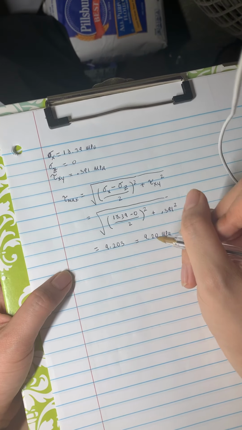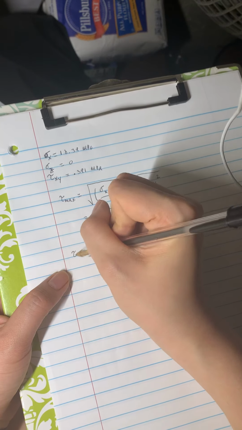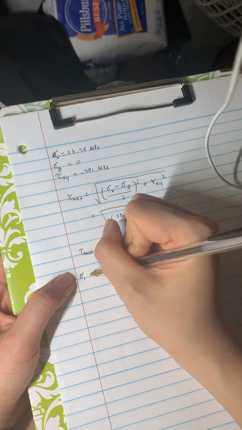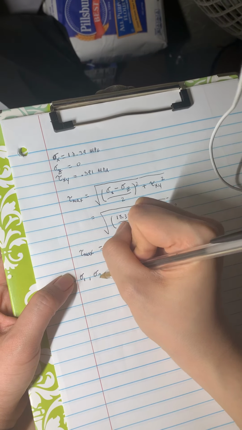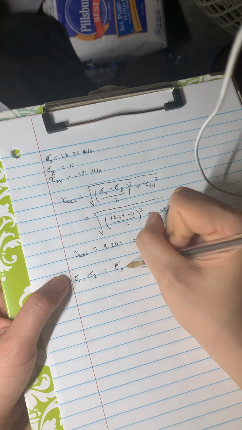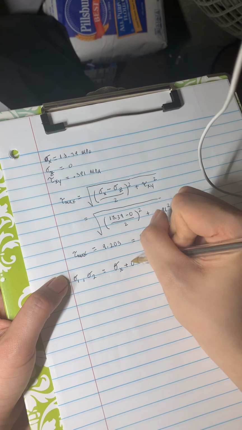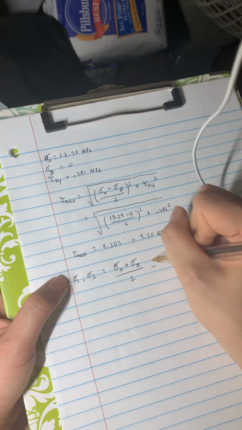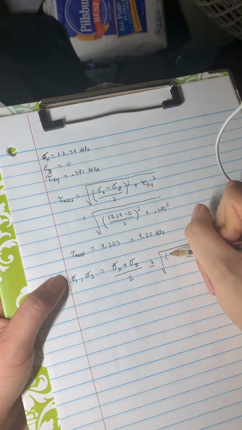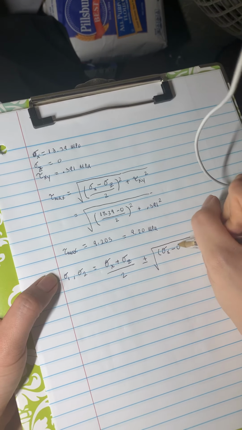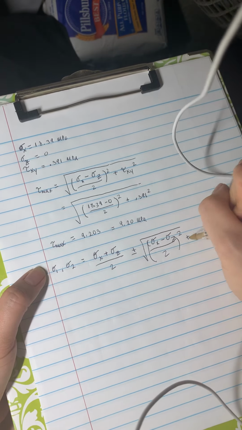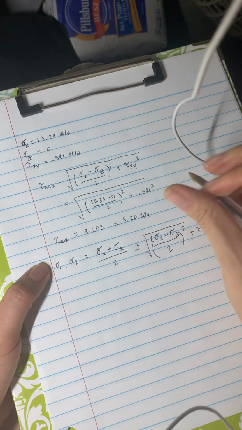Next, I'm going to find the principal stresses. Principal stress is equal to X plus Z over 2, plus or minus the square root of X subtract Z over 2, squared, plus shear XY squared.